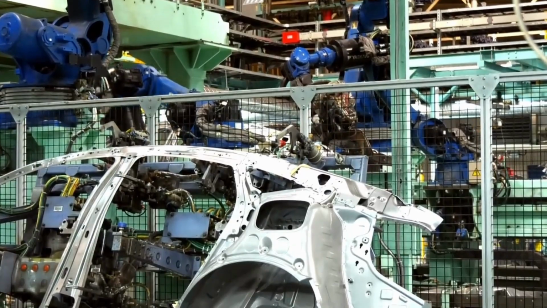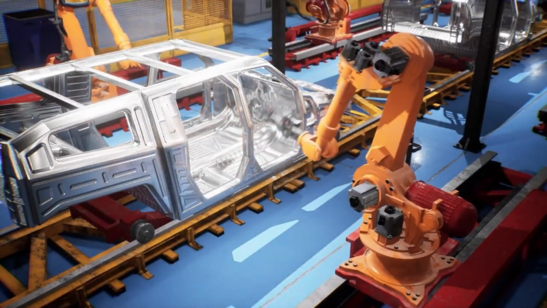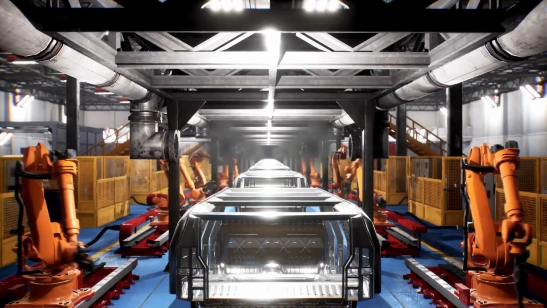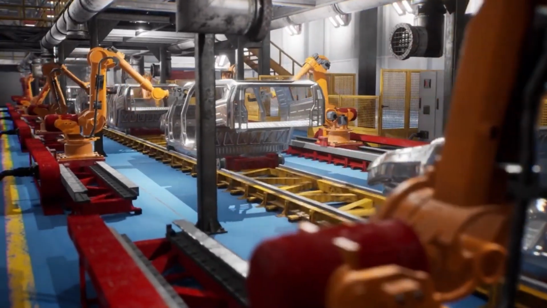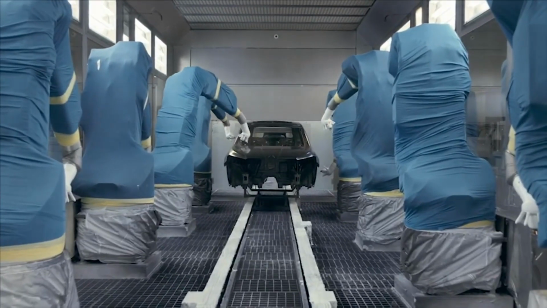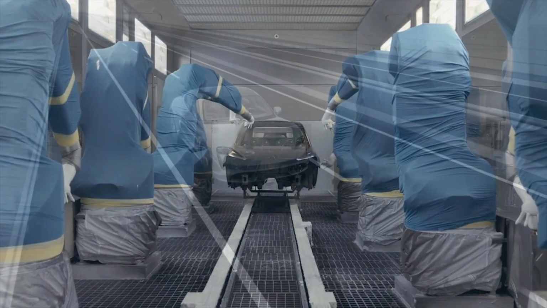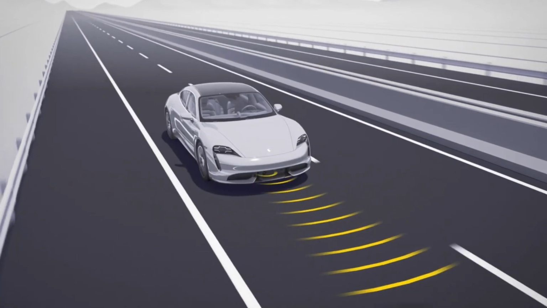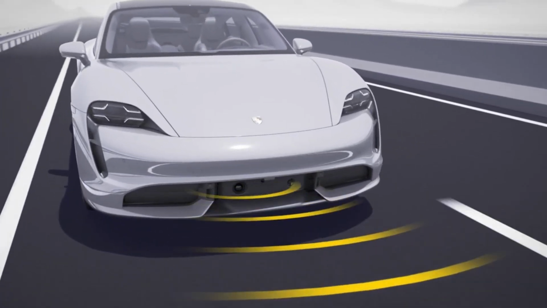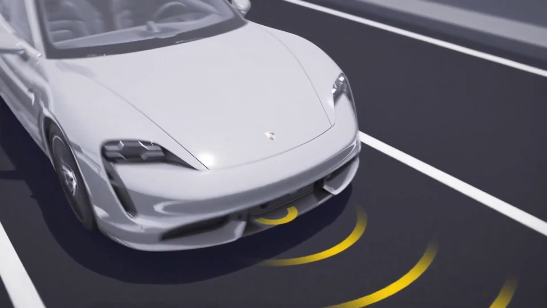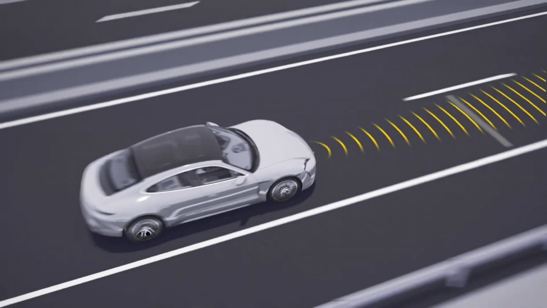As the automotive industry continued to evolve, so did the need for more advanced driving aids. Traditional cruise control, while revolutionary in its time, couldn't keep up with the complexity of modern traffic. Enter Adaptive Cruise Control, or ACC. Imagine a system that not only maintains your speed but also adapts to the flow of traffic around you. ACC uses radar and camera technology to monitor the road ahead and adjust your car's speed in real time.